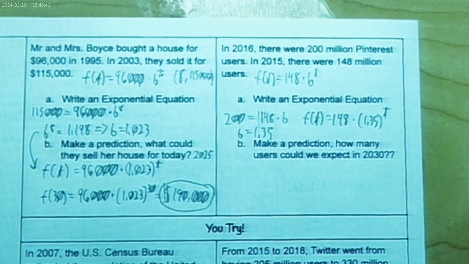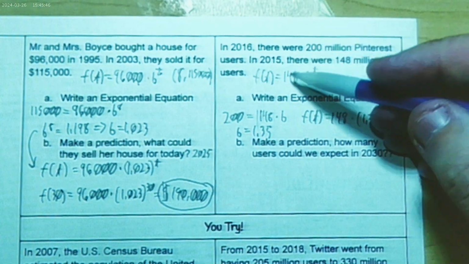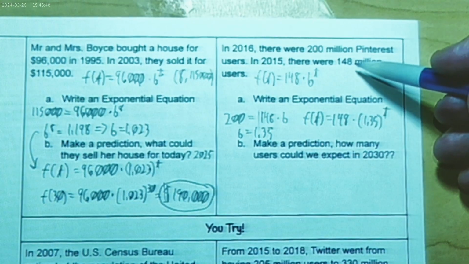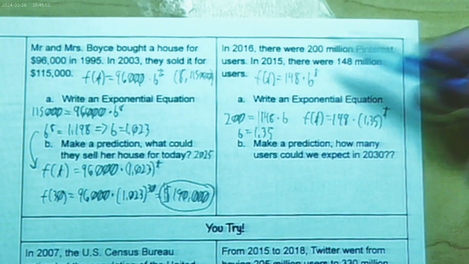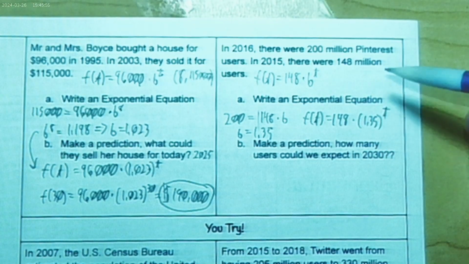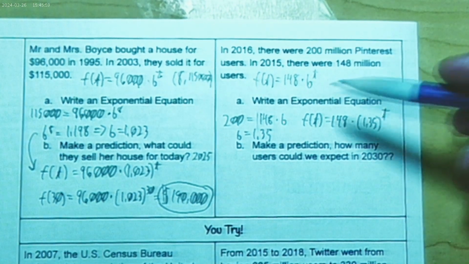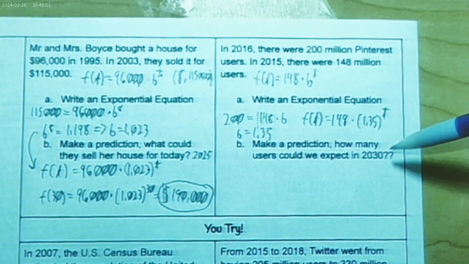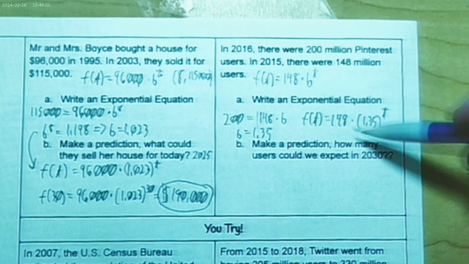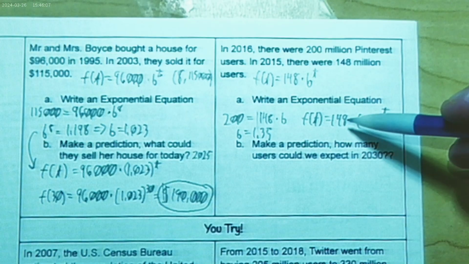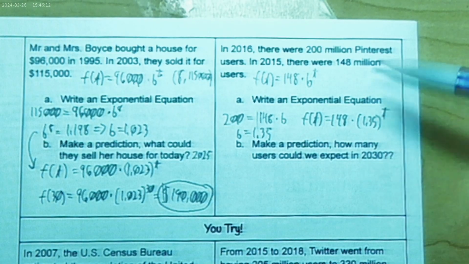All right, make a prediction. How many users could we expect in 2030? In 2015, there were 148 million. With the passage of time, 2030 minus 2015, we're calculating this over 15 years. Each year that passes, this rate applies to this value, so it's 1.35, year passes, 1.35, year passes.